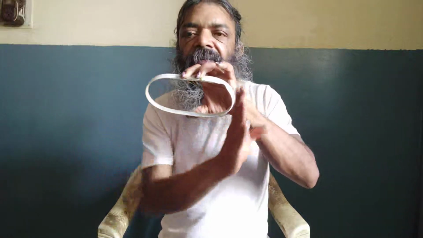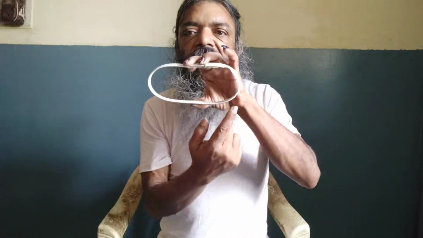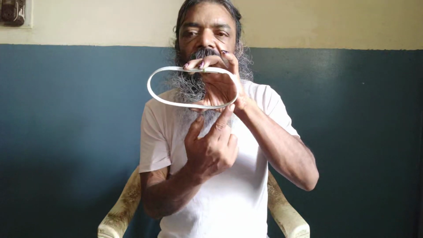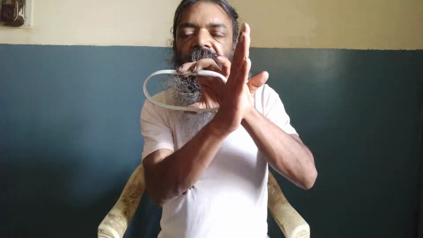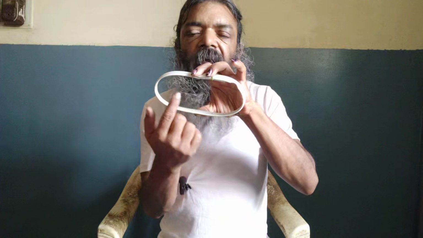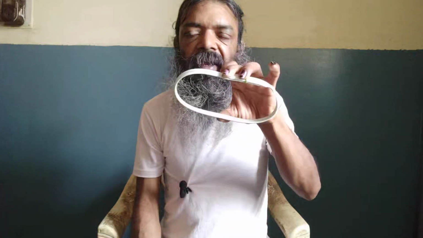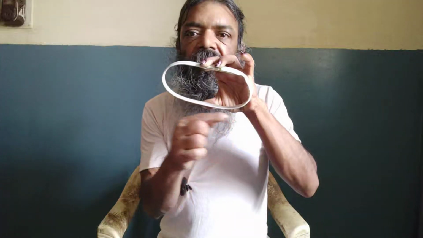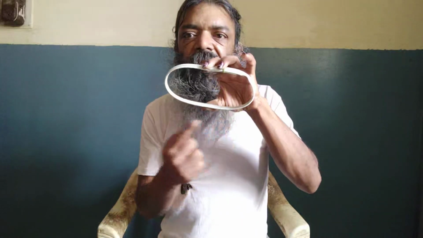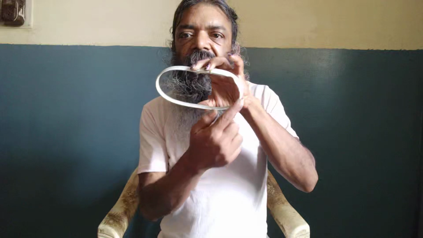Then people started, if I draw graphically, then this is the x-axis and this is the y-axis. This is the origin. In that fashion, this area is y into x. This is the x-axis, this is the origin, this is x, this is y. Area is y into x.